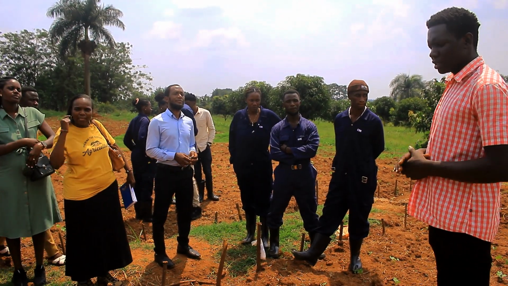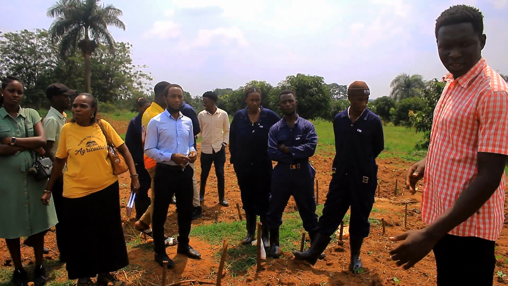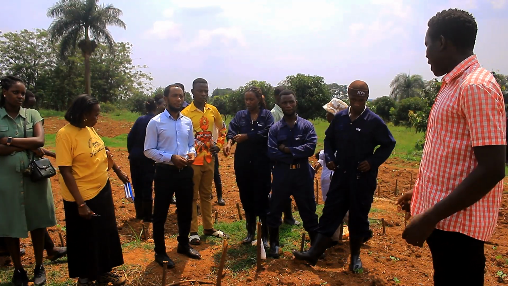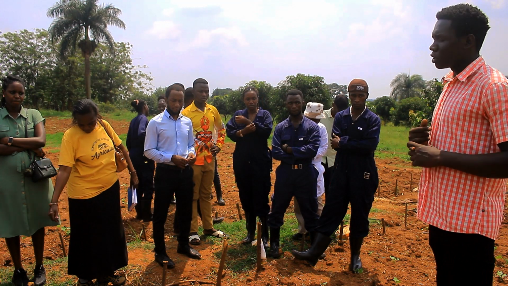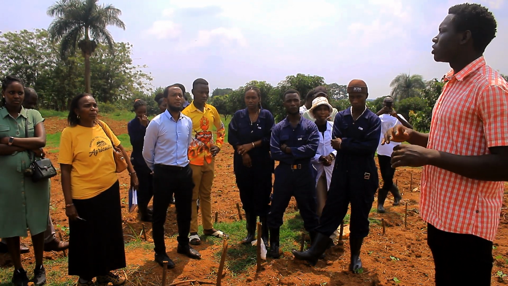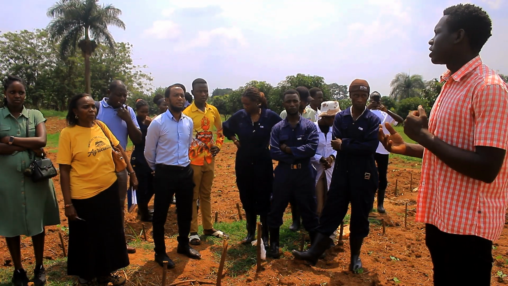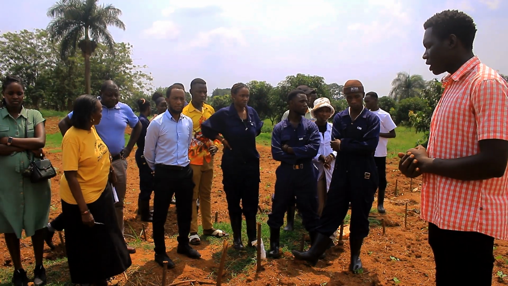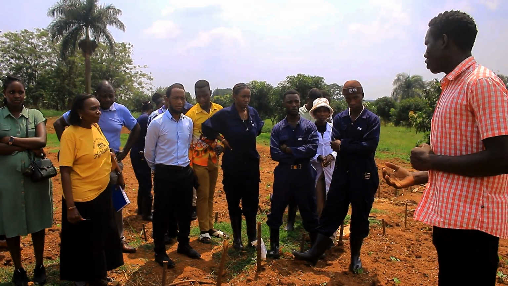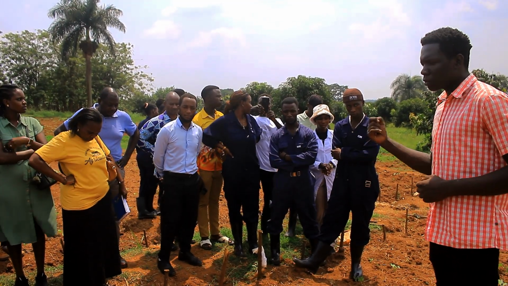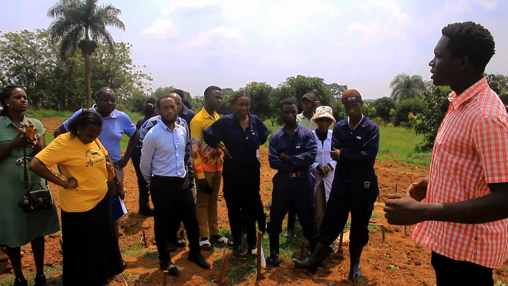The reason why these rows from this side up to the other side are doing well compared to this one: earlier on, I said the seeds that were brought at first were not enough, because we had to divide them so that every group got some portion. After realizing they were not enough, we had to call Dr. Rima to request more seeds. So the seeds that were brought later on are the ones we planted here.